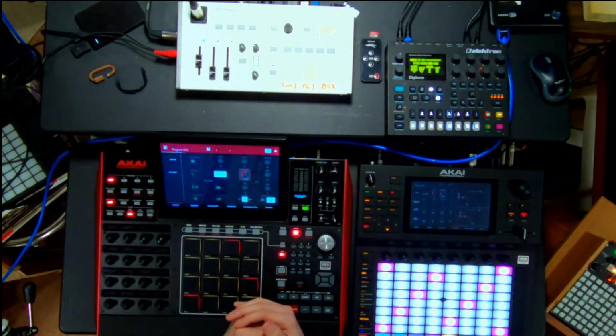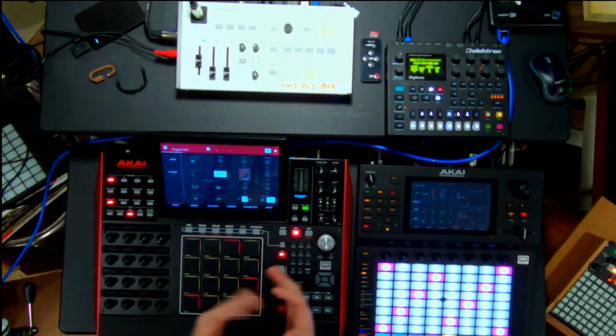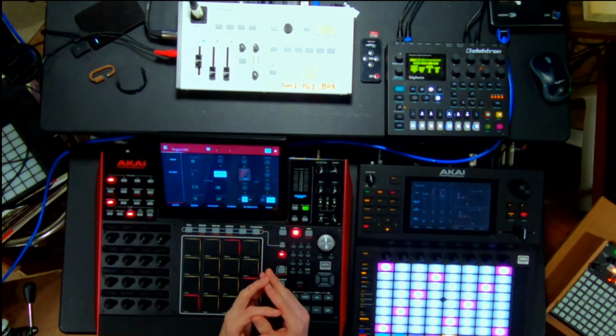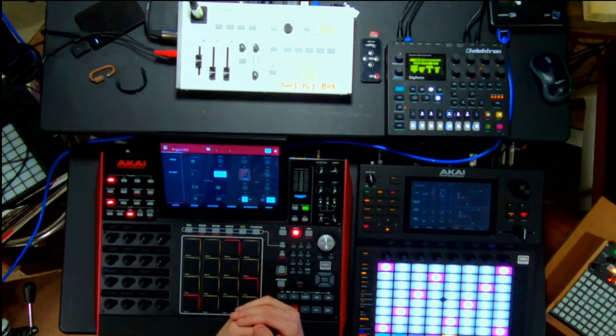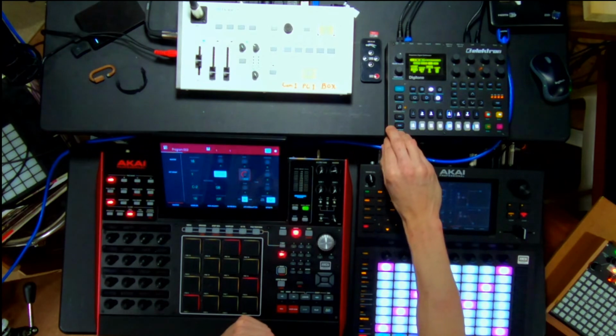The MPC is going to be the hub. It's going to route the MIDI to 4 separate channels.